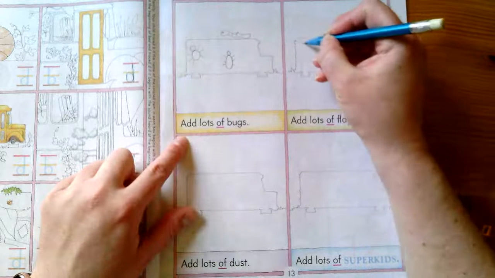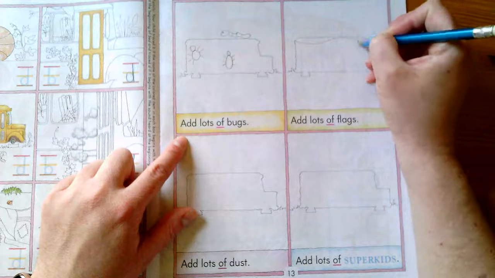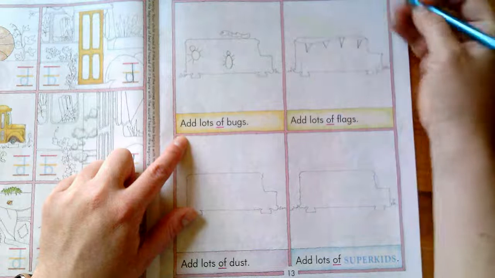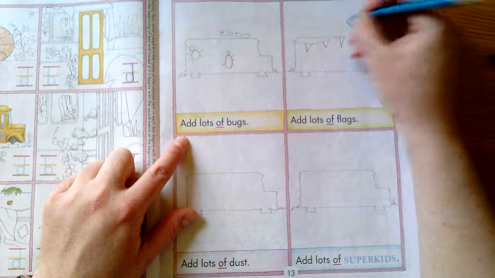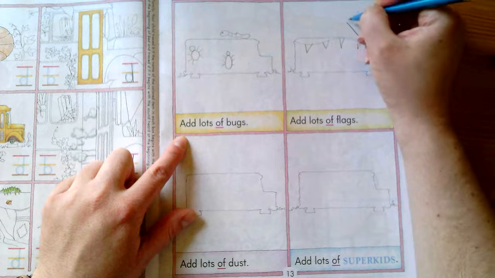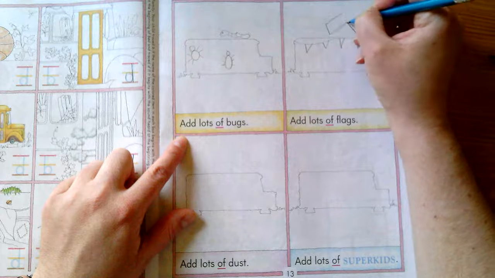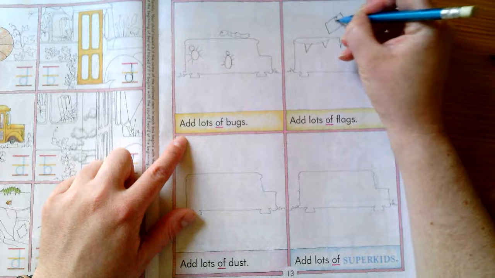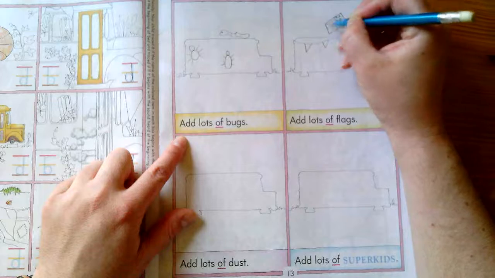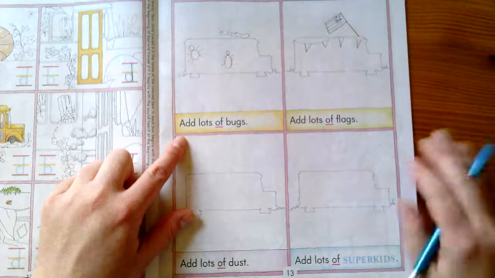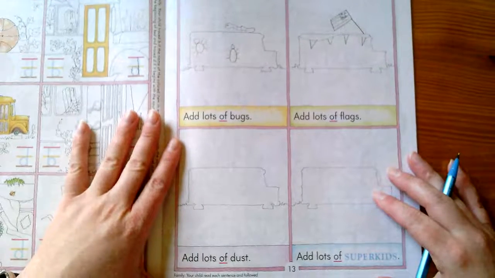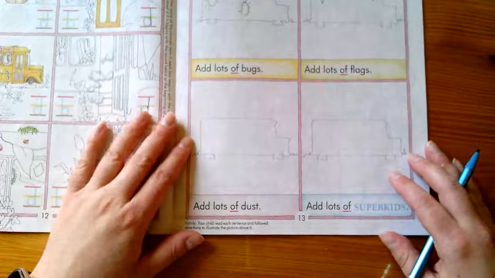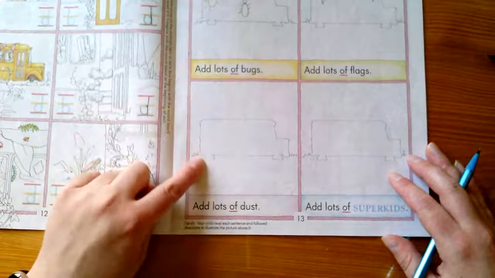Some of those flags. Yes, you can do the kind of flags that were on the Super Kid bus. I'm even going to add one really big flag at the top. And remember, you can color them. I'm just using my pencil because you are really good at coloring. You don't need to watch me color mine. So pause the video if you need to finish the flags, and then come back and we'll do this one.